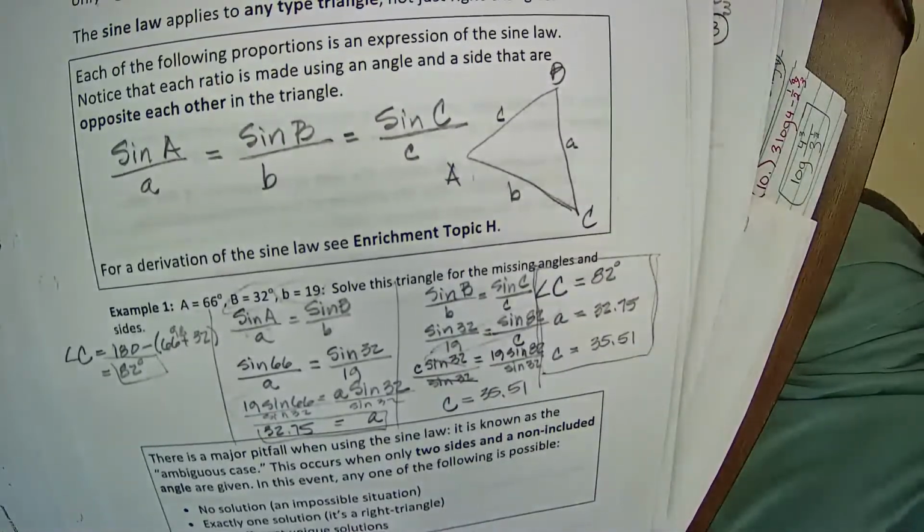There we go. Now, there is a problem with using the law of sines because it only works if you have two angles and a side. If they give you two sides and one angle, you don't have enough to make it work. Okay?